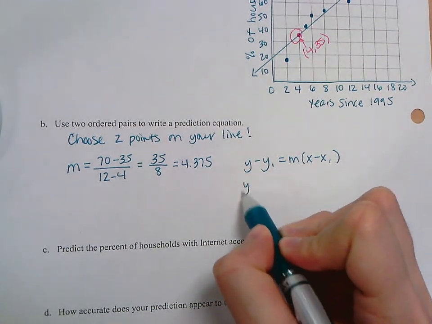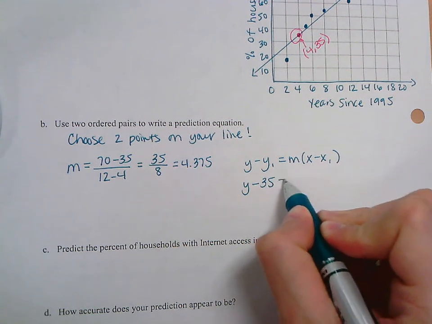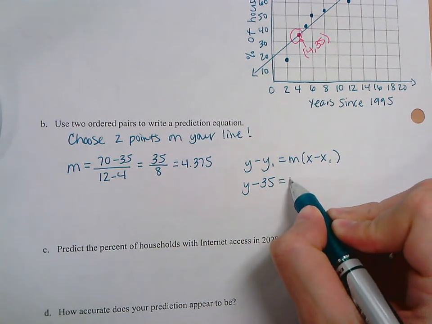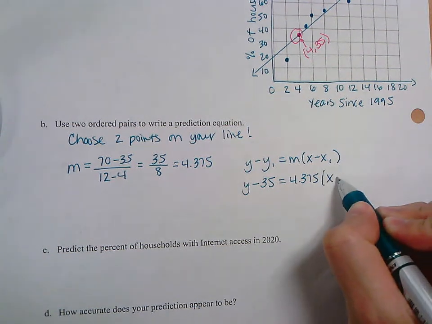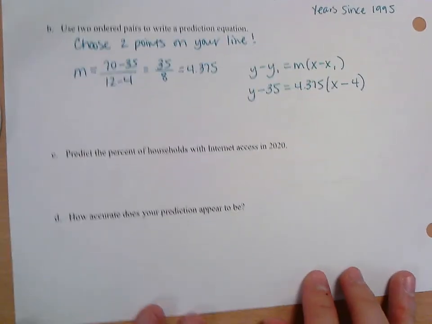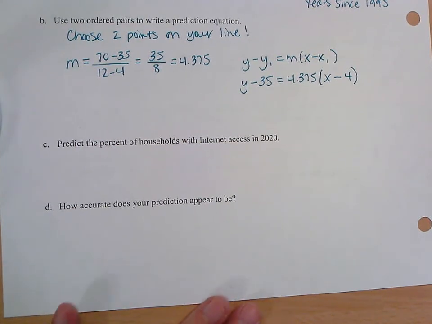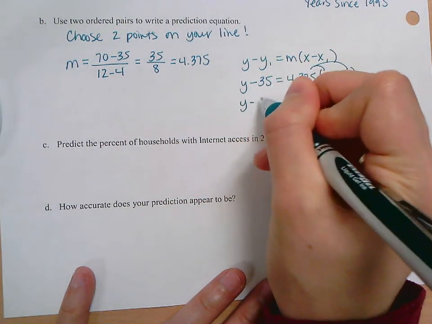So I would have y minus, my y coordinate is 35 that I'm using. And then I have 4.375 as my slope times x minus, my x coordinate is 4. Move this up, and then I would solve this for y, distribute my slope.